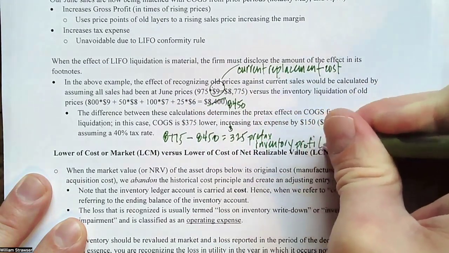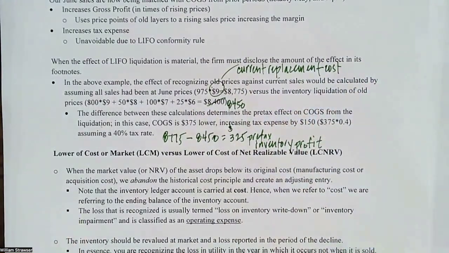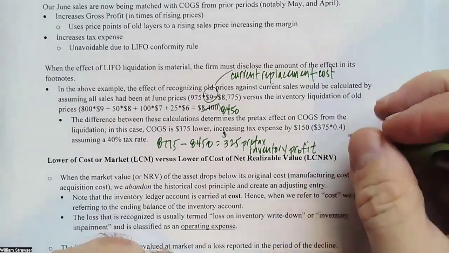So this is a profit that is not real. It only arises because we are making an accounting assumption about the flow of goods, and it's recast against, well, what gross profit would we get from this sale if we had to buy that product today at today's prices and then sell it at today's prices?